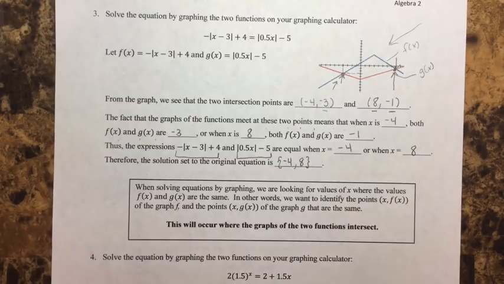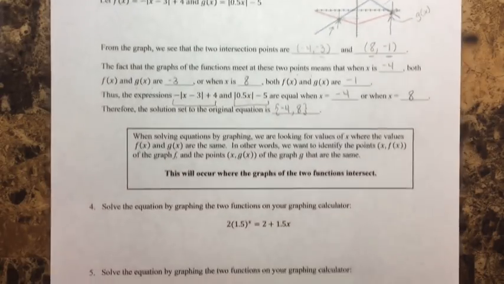Okay, if you need to pause, please pause and make sure you get all of this down in your notes. It's really important, you guys, that you take good notes. I say that over and over again. Okay, so let's look at what's in this box.